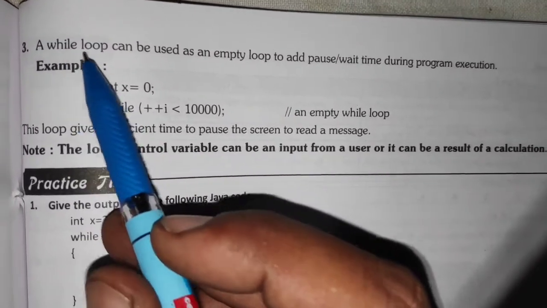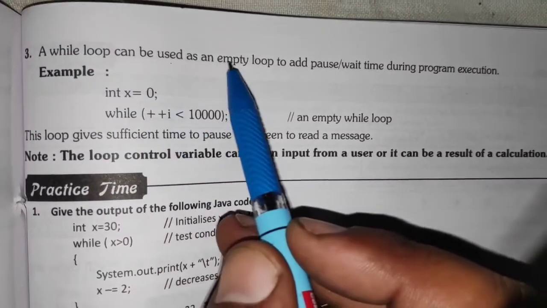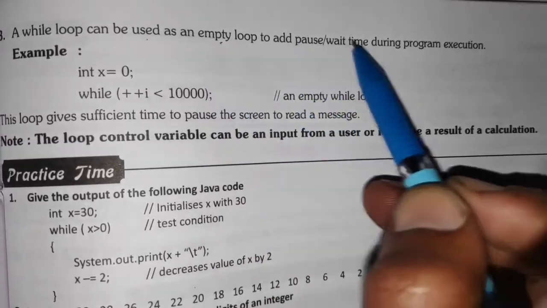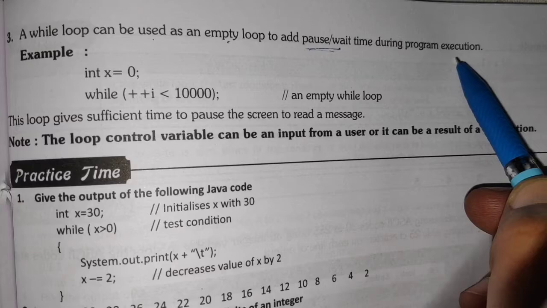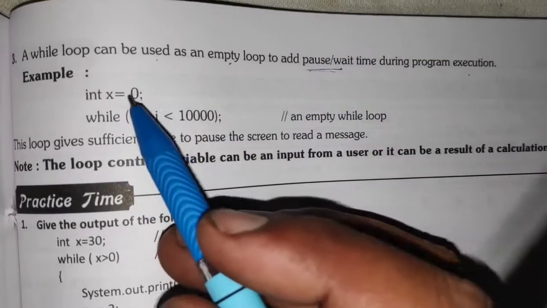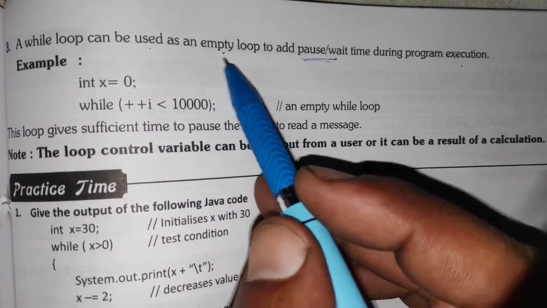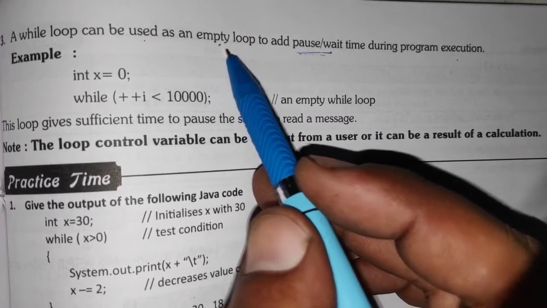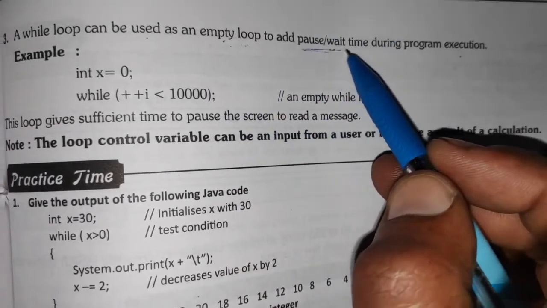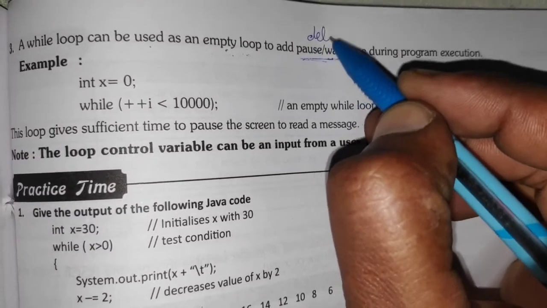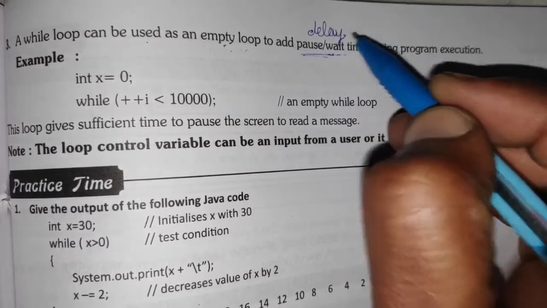And here is the next topic: a while loop can be used as an empty loop to add a pause, that is wait time, during the program execution. I told you already why we use empty loops. An empty loop can be used to add some type of pause, that is wait, which you can also call delay in the program.